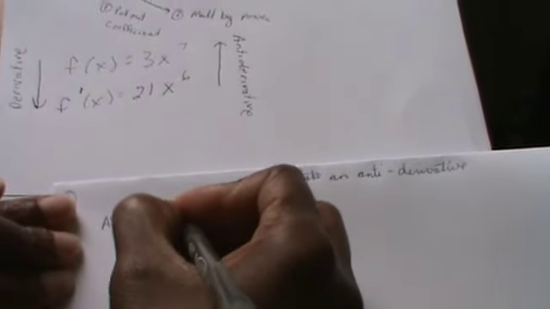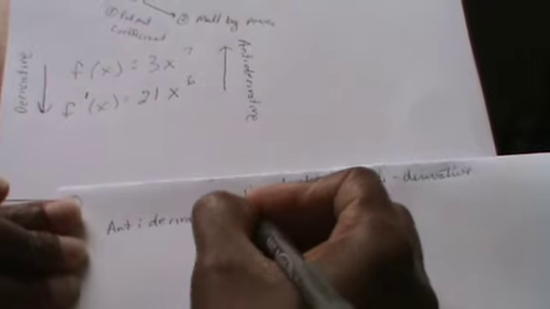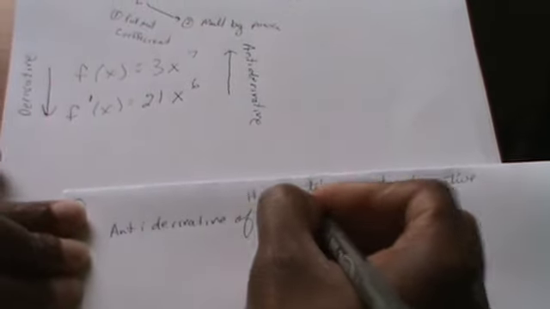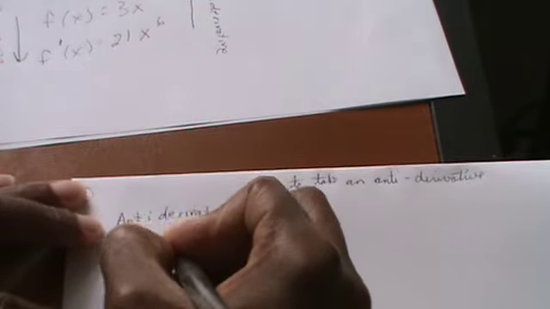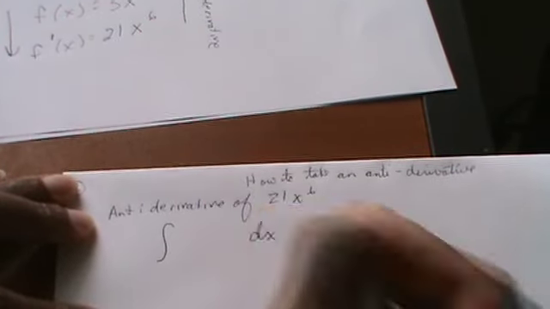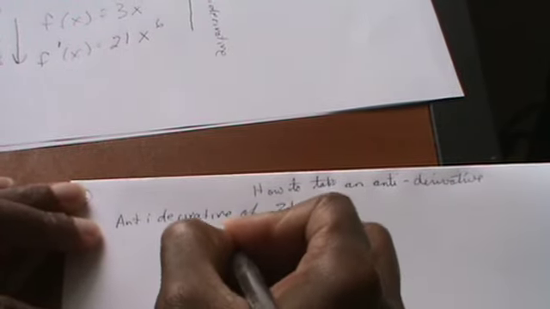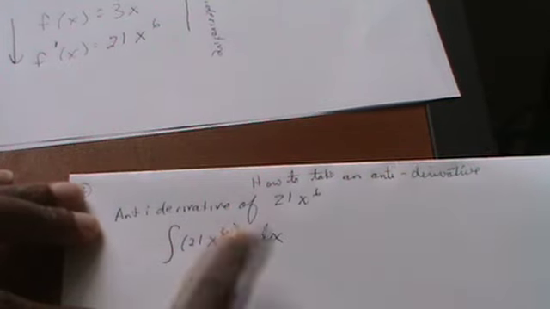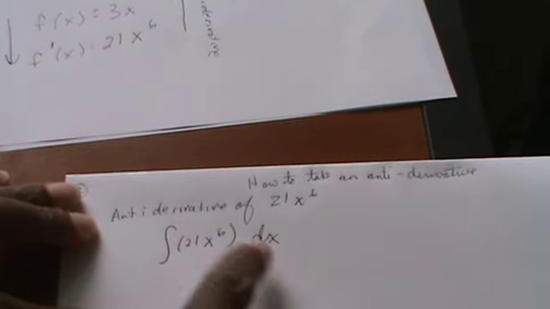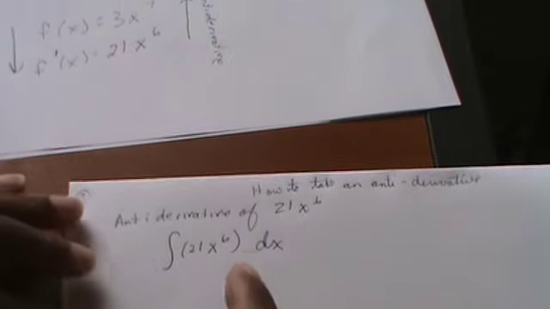All right, so let me think about that. If I want to take the antiderivative of 21x to the 6th power, how might I do that? Let me show you the antiderivative notation. This is the integral and dx. These two are a pair, and we're trying to find the antiderivative of 21x to the 6th power. I'm not going to explain what these two are for a little bit, so just be patient with me and know that they do represent the antiderivative.